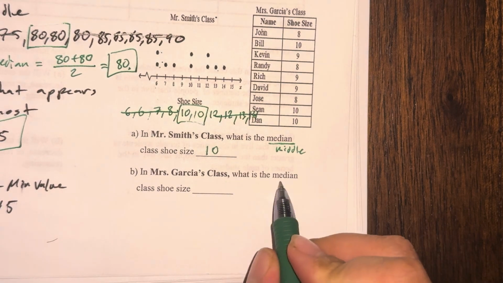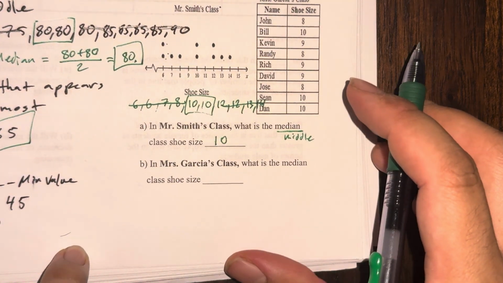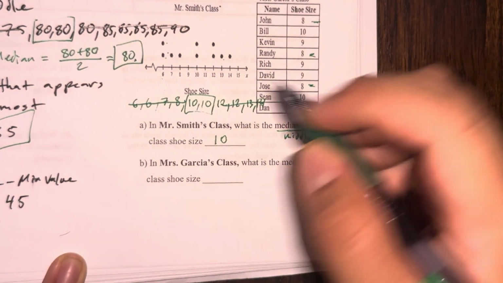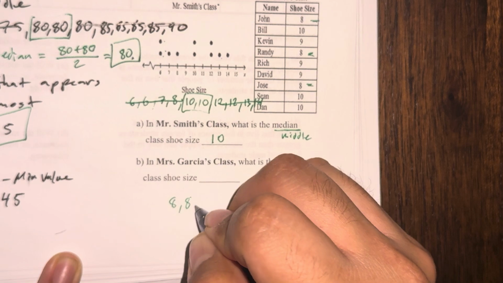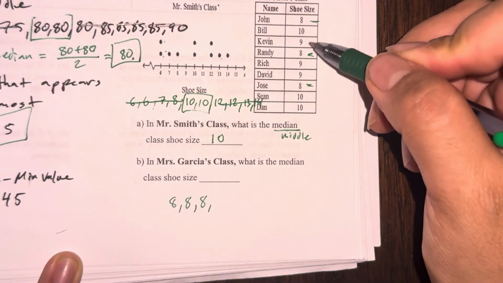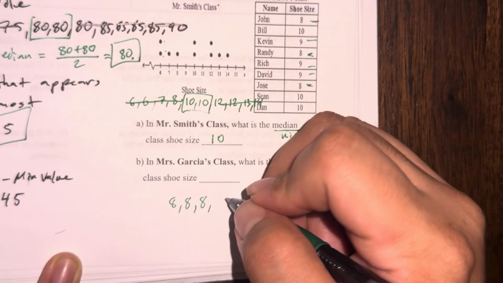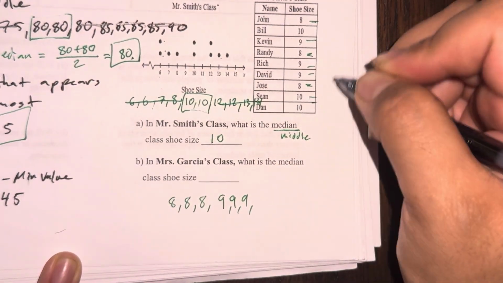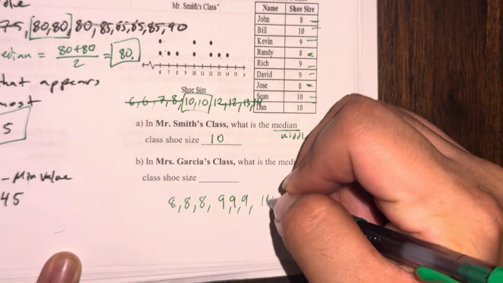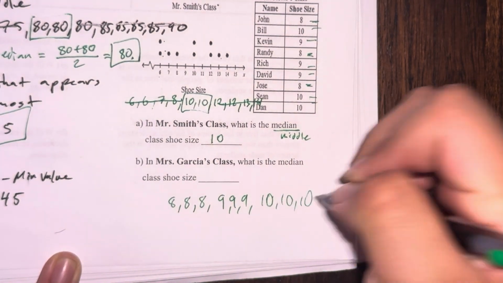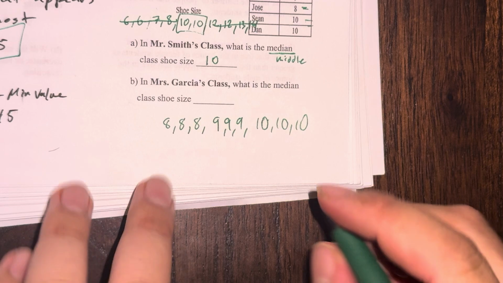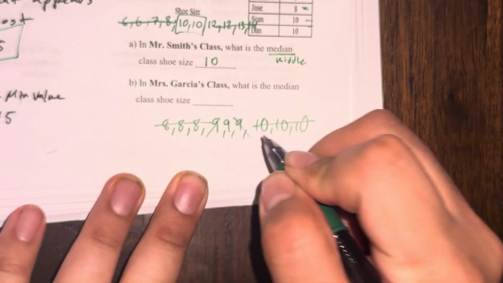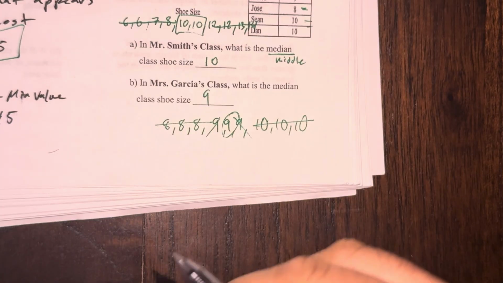In Mrs. Garcia's class, what is the median class shoe size? So we're going to do the same thing, but now we're going to have to arrange them in order. So I have 1, 2, 3 eighths. Then we have 1, 2, 3 nines. And then 1, 2, 3 tens. Counting in the middle now, I'm going to count 3 and 3 from each side. And one more, leaving us with 9 as the median.